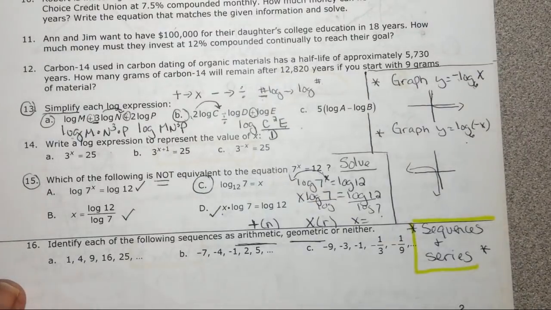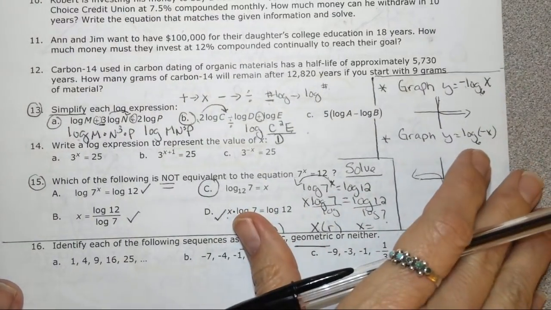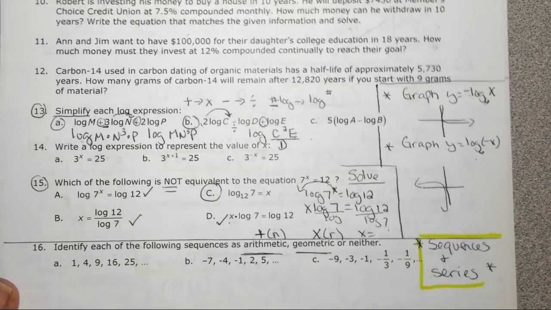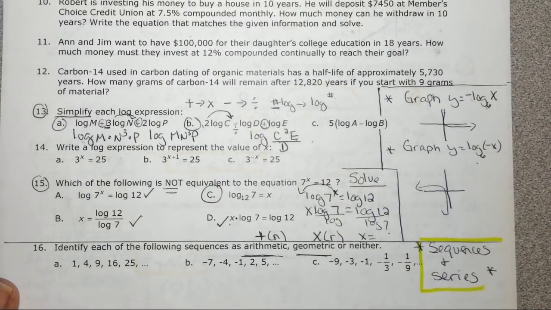If you are in my first, third, or fifth period class, please go draw a heart to the left of number 13. To the left of number 13, if you're in first, third, or fifth, please go draw a heart.